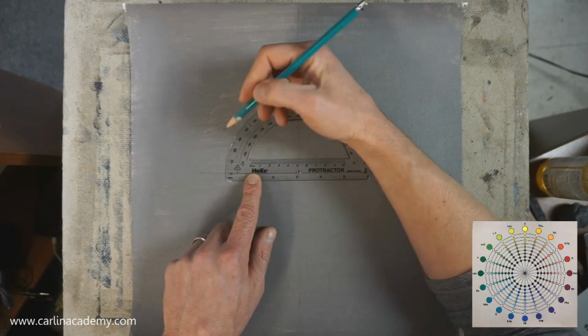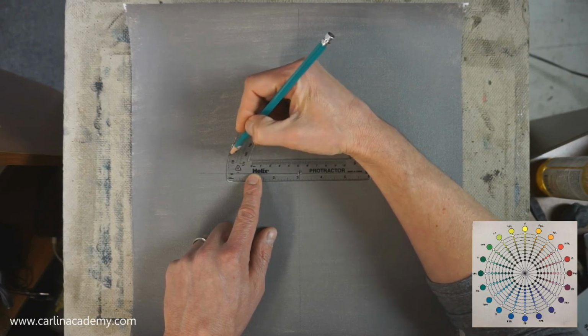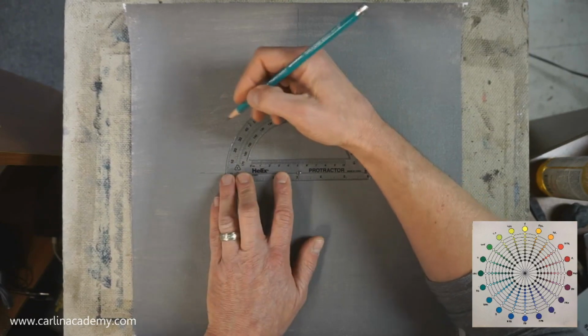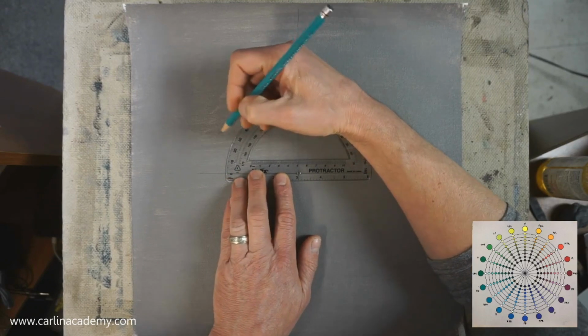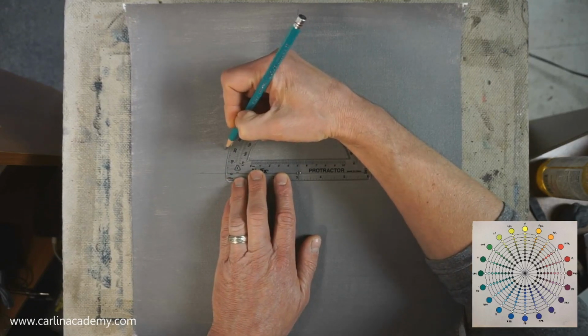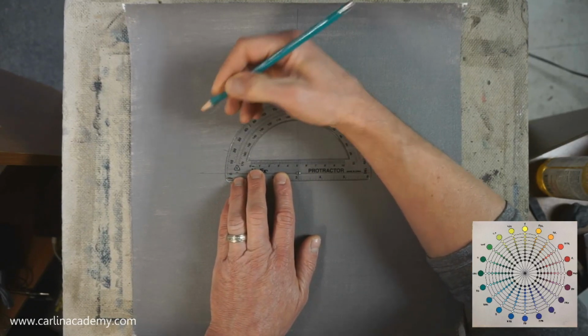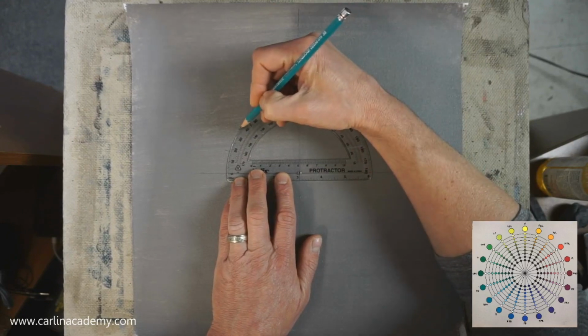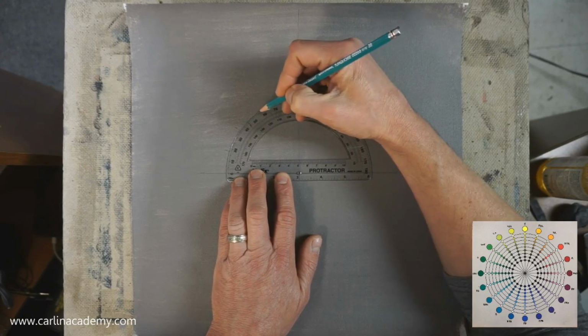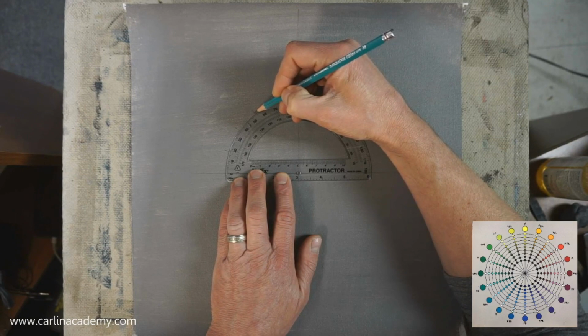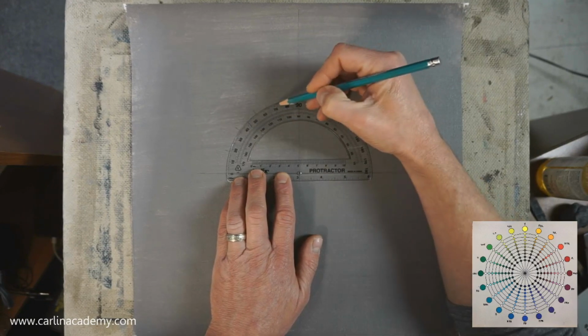So every 18 degrees, I'm going to make a mark. Starting at 18, then at 36, 54, 72.